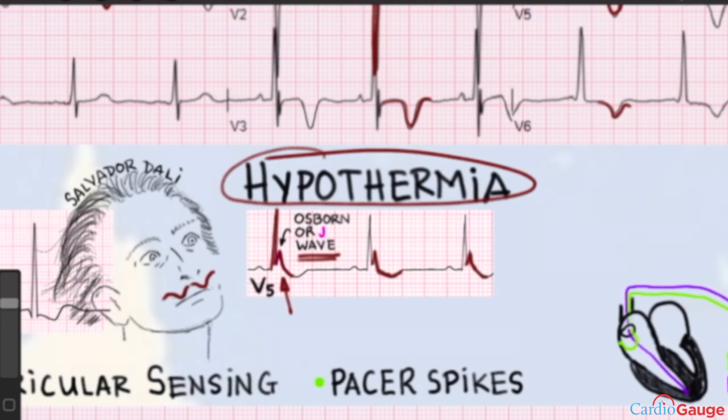I don't know how helpful that is clinically, because we all know it's going to be present because the patient's cooled.